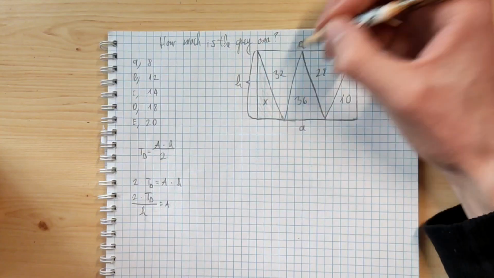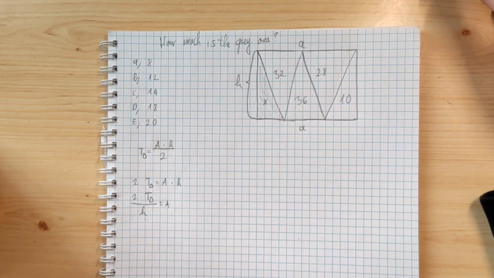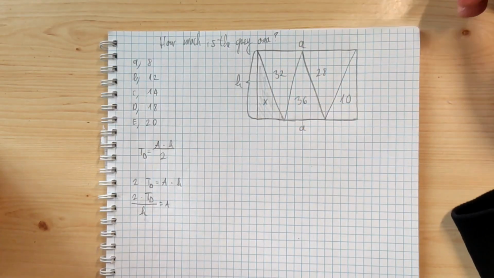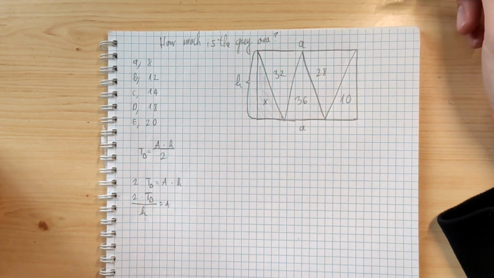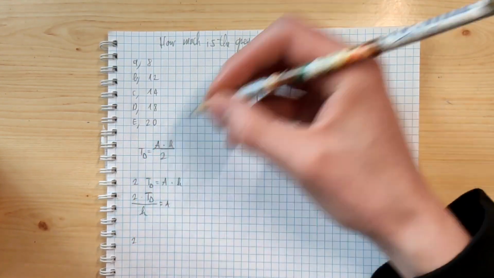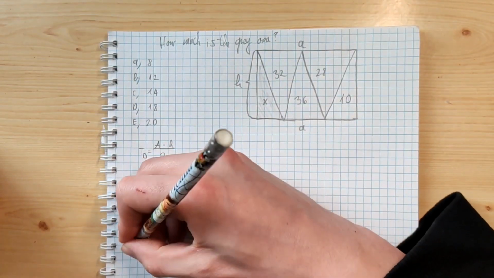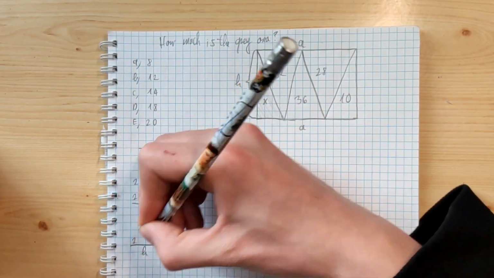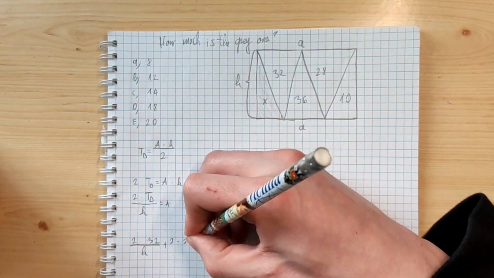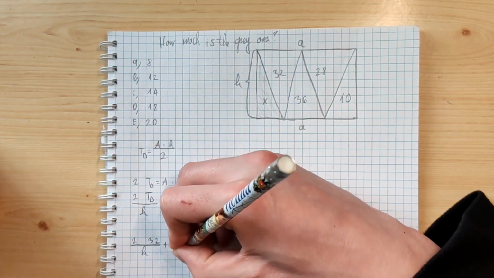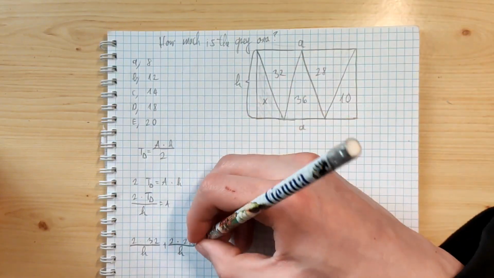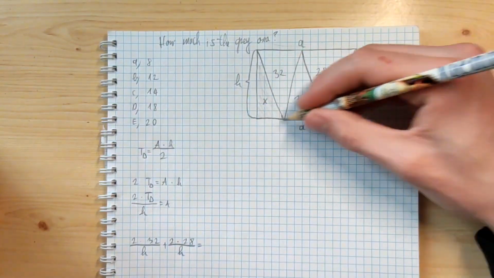Let's say that the gray area will be x. And so writing it down, adding up these two sides with these three sides, putting our unique values into the equation: 2 times this side, 32, divided by h, plus this side, which will be 2 times the area, 28, divided by h. This is this side of the rectangle, and this will be equal to this side of the rectangle.